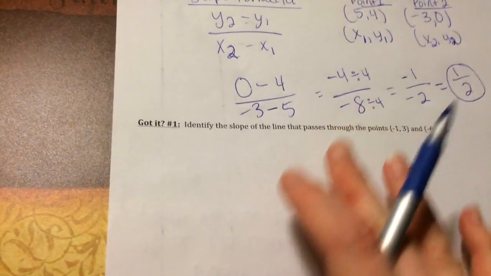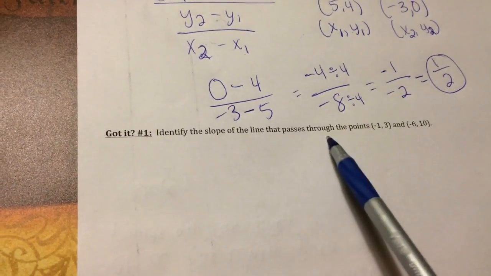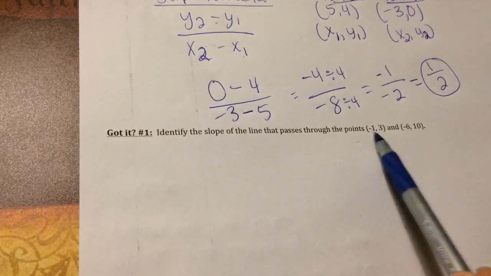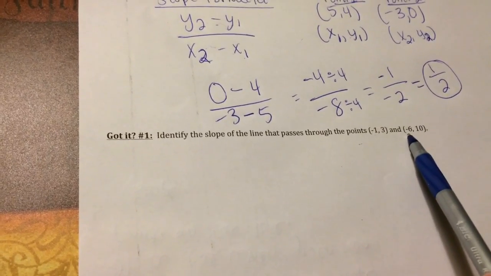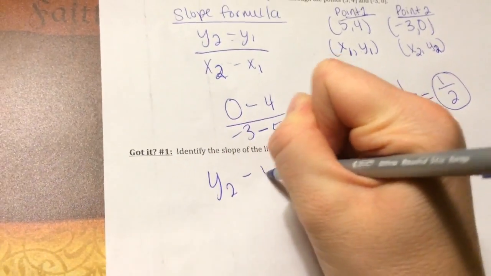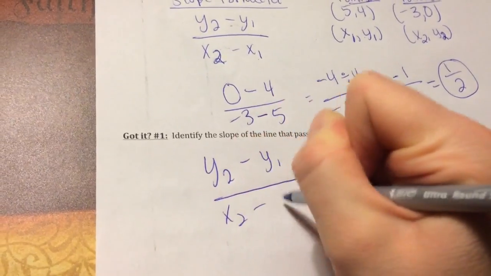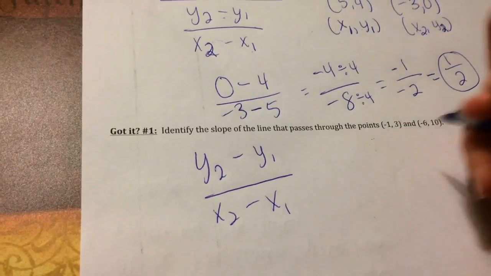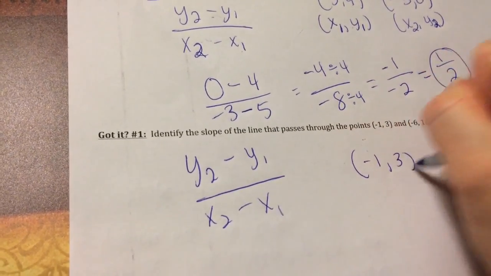Okay, let's look at the Got It number 2. Identify the slope of the line that passes through the points (-1, 3) and (-6, 10). Well, first, let's copy the slope formula, y2 minus y1 over x2 minus x1. Let's recopy our points.